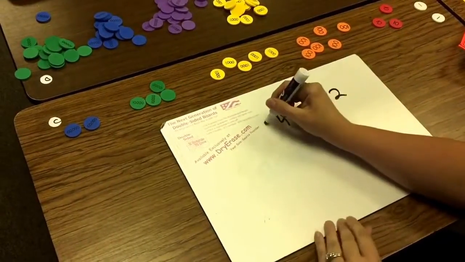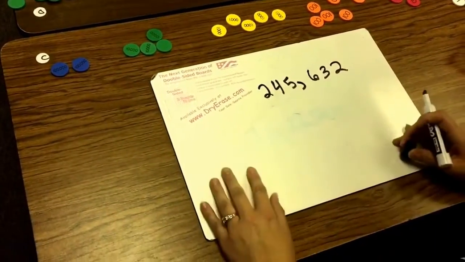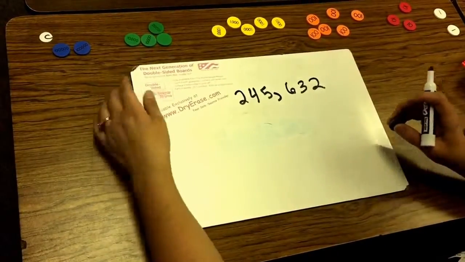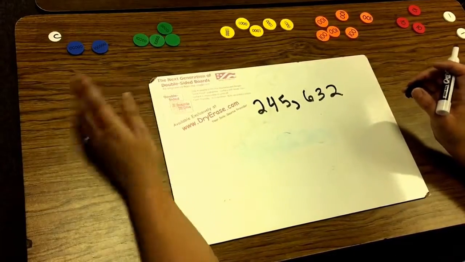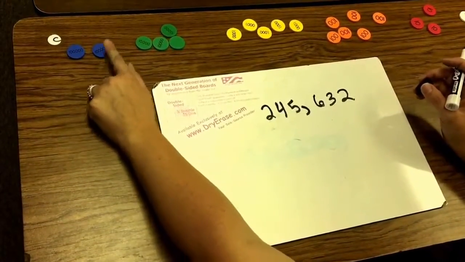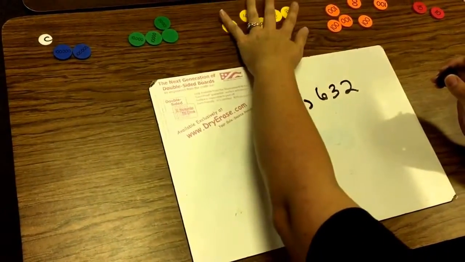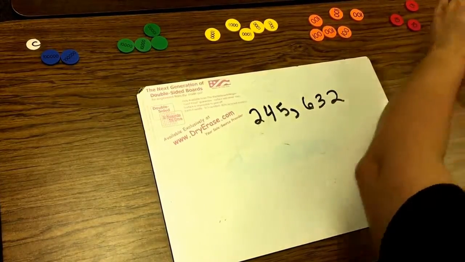Actually, I have 245,632. And so the very first thing we're going to do is the kids are going to get a number and we're going to tell them to build it. So we have these awesome place value discs. So once again, we're going to start with hands-on manipulatives. So they're going to build the number. I need 200,000, 4 10,000s, 5,000s, 600s, 3 10s, and 2 1s.